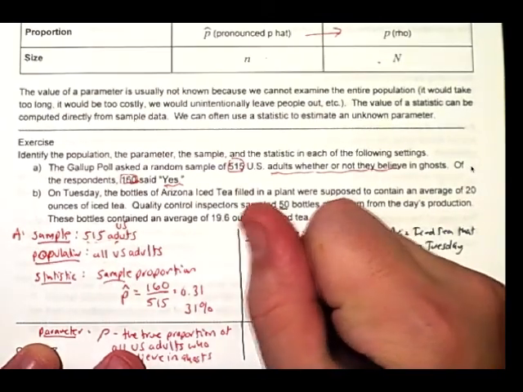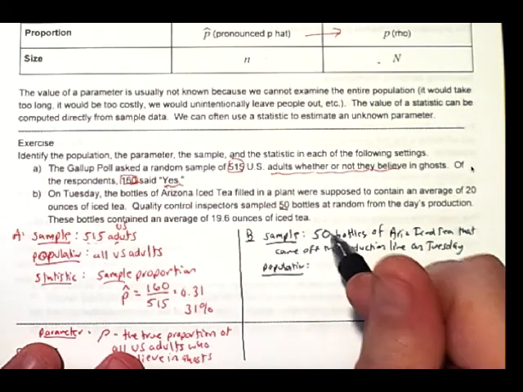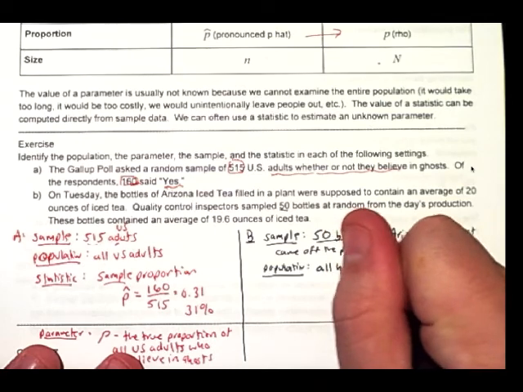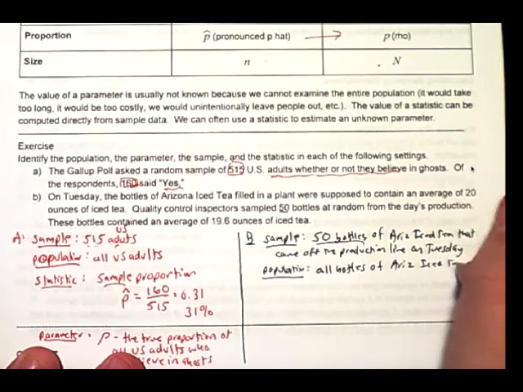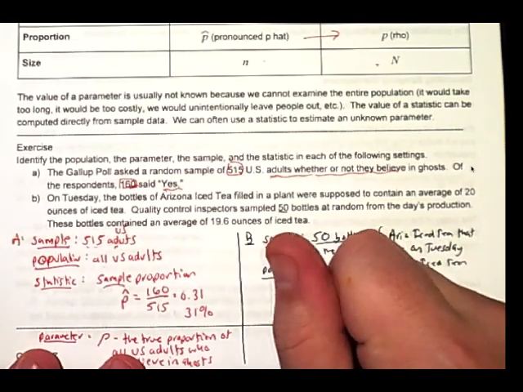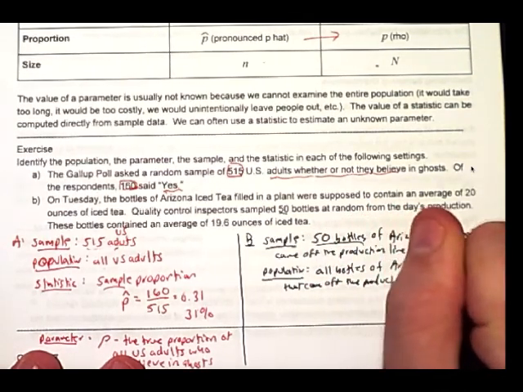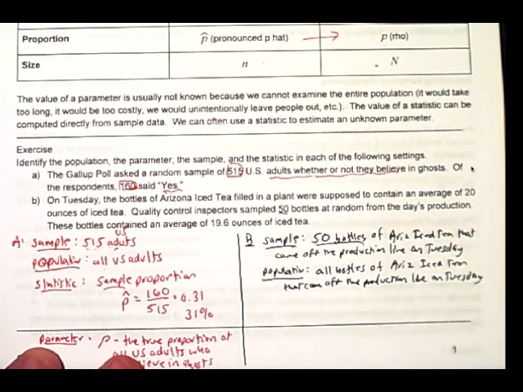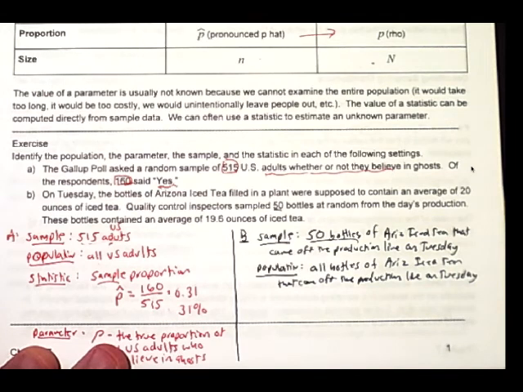So what would be the population? The sample has to be representative of the population. So we chose 50 out of what? Out of all bottles. So the population would be all bottles of Arizona iced tea that came off the production line on Tuesday. And the Tuesday part is important because we're testing 50 on Tuesday to represent all the bottles that just came off on Tuesday. Because on Wednesday, they might have some sort of malfunction, and that wouldn't be representative anymore.